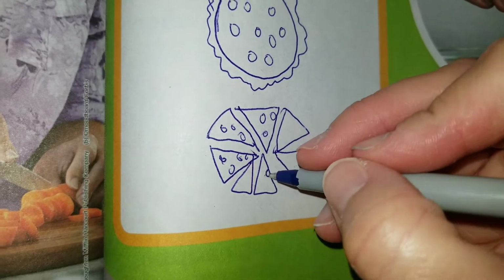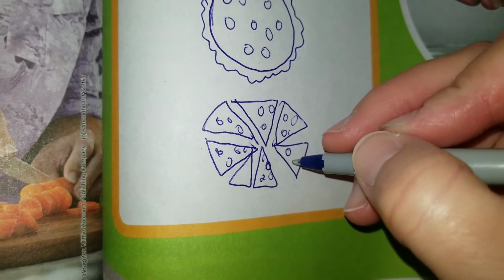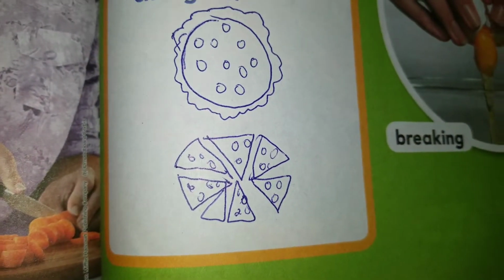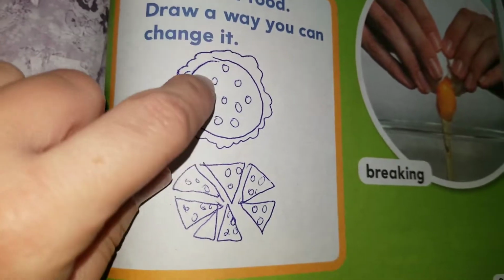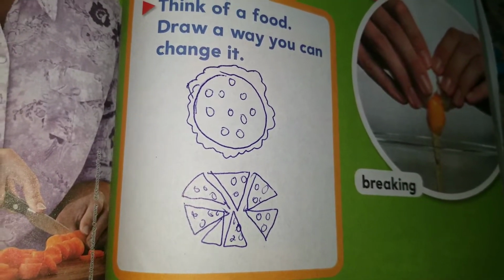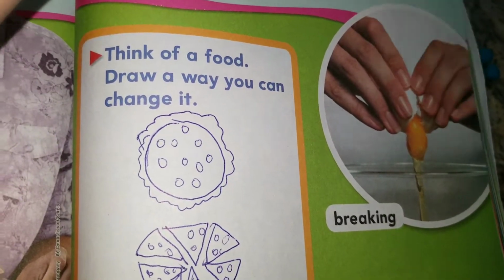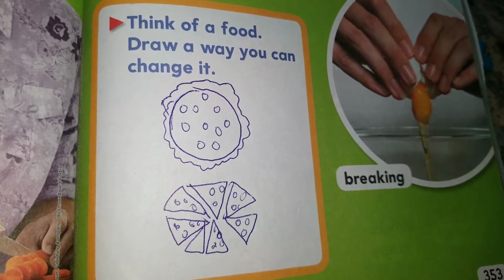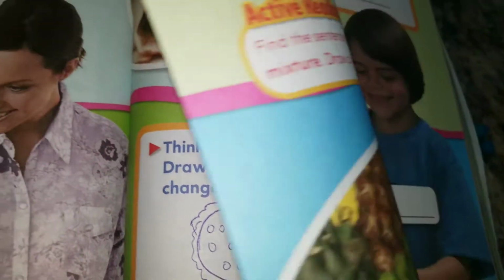I know you're going to do so much better job than I'm doing here. And you don't have to draw the pizza. You can choose whichever type of food you want. It's up to you. So this is a whole pizza, but you cannot eat the whole pizza. So you have to cut it into slices in order to be able to eat it. Alright, boys and girls. So once you're done with your food, you can go ahead and turn the page. And we're going to continue with the science lesson. Let's see what we're doing right now.